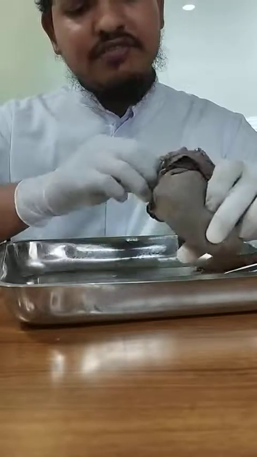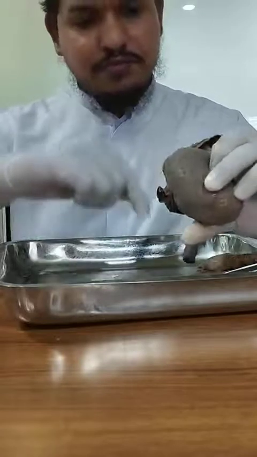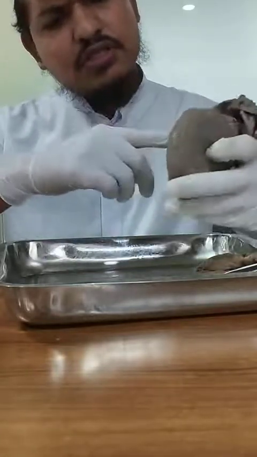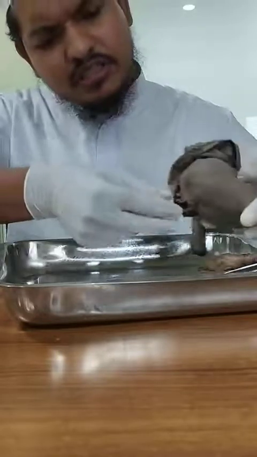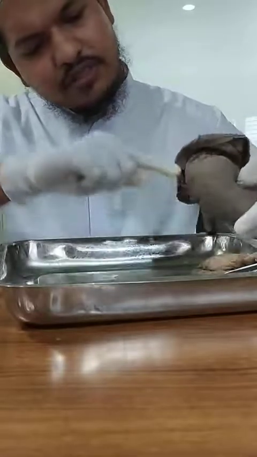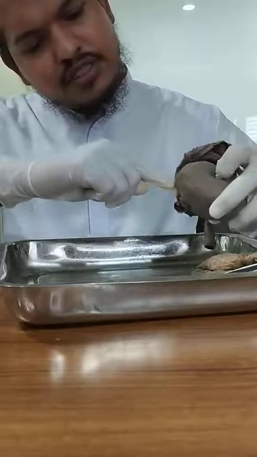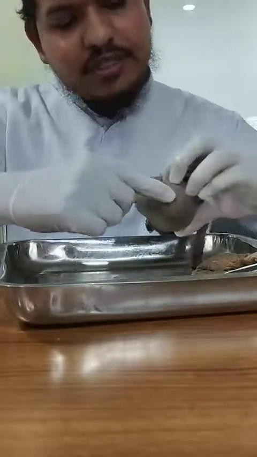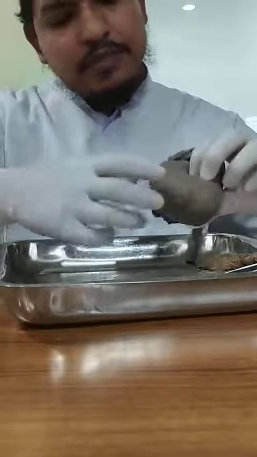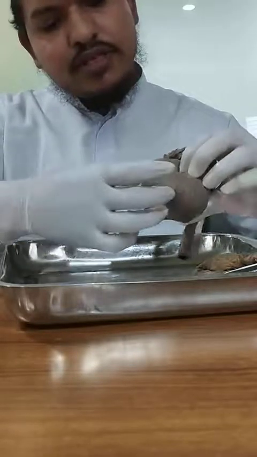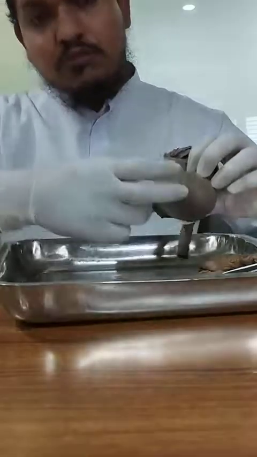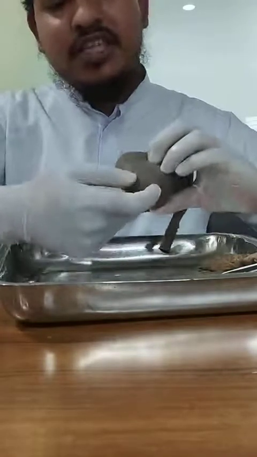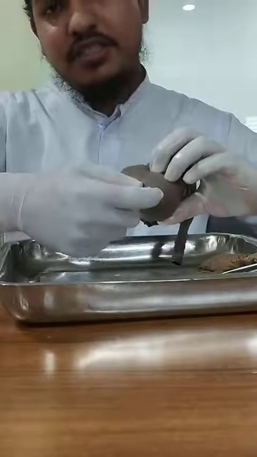Then the inferior border extends from the opening of the inferior vena cava. You see that this is the opening of the inferior vena cava at this level. From this opening up to the apex, it is formed mostly by the right ventricle and partly, near the apex, by the left ventricle.